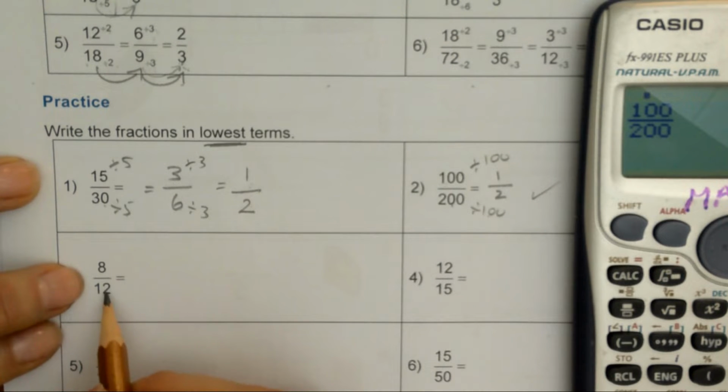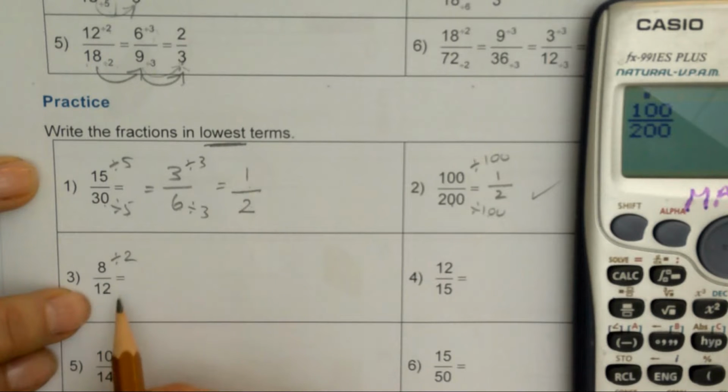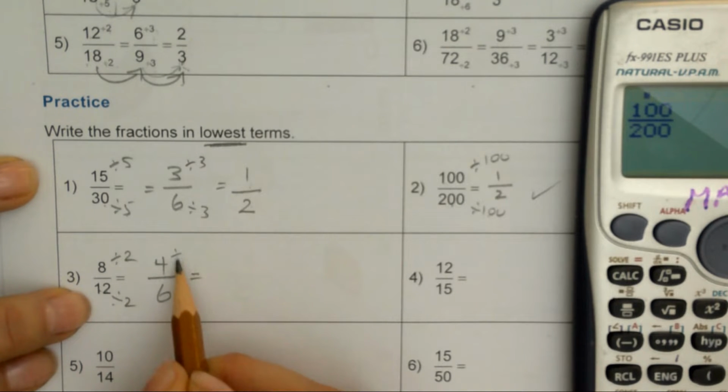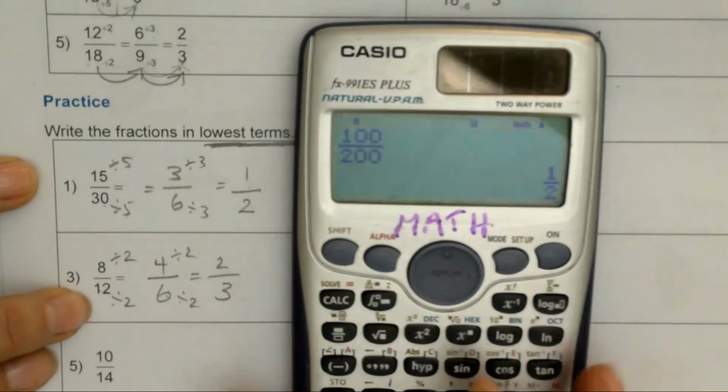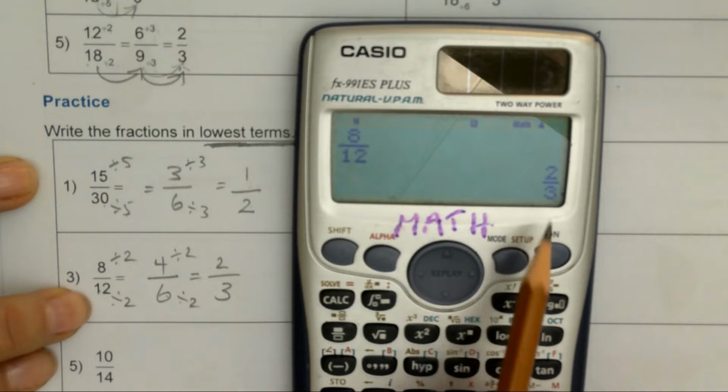8 and 12, I can divide both by 2 because they end in even numbers. So 8 divided by 2 is 4. 12 divided by 2 is 6. I can divide by 2 again. 4 divided by 2 is 2. 6 divided by 2 is 3. Can I make it smaller? Can I reduce it? No. Because I can't reduce it anymore, it's in its lowest terms. Let's check on our calculator. 8 over 12, 2 over 3. Yep.